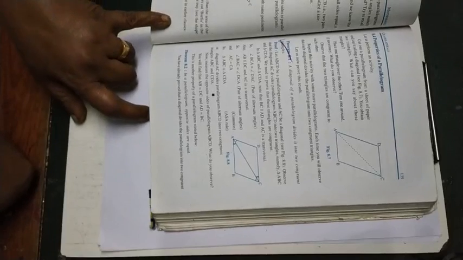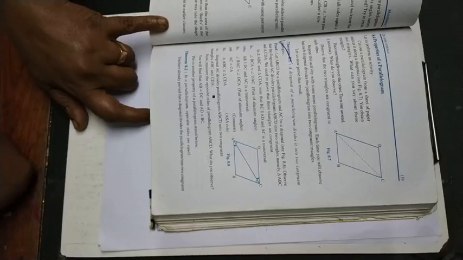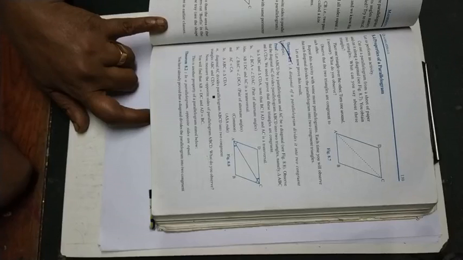So for the true or false, it will be useful. And kite is not a parallelogram. Trapezium is not a parallelogram. Then a rectangle or rhombus is not a square. A square is a rhombus and a rectangle, but a rectangle or rhombus is not a square. So those 5 properties given on page number 138 you have to go through.